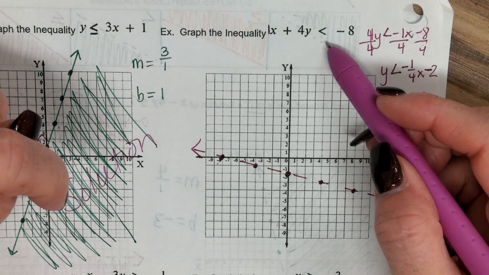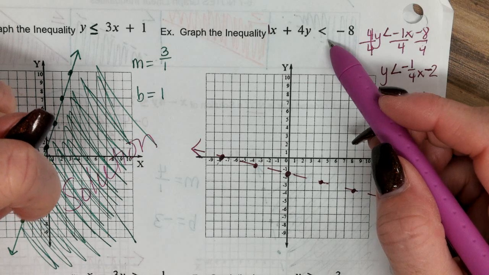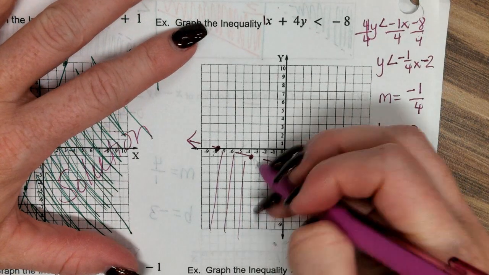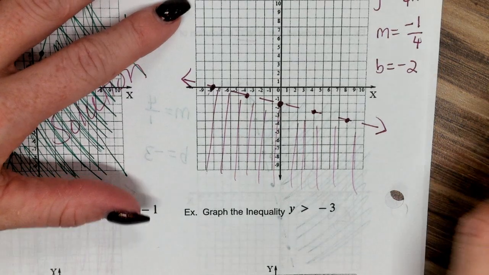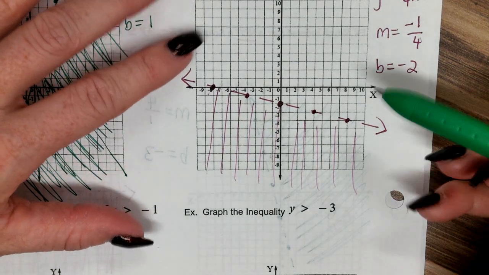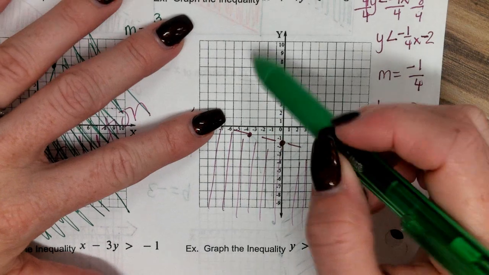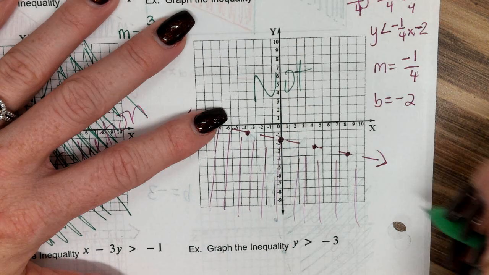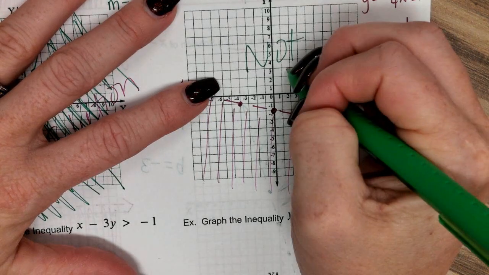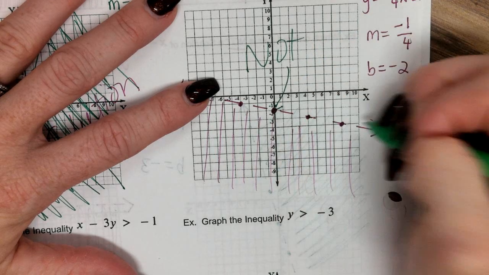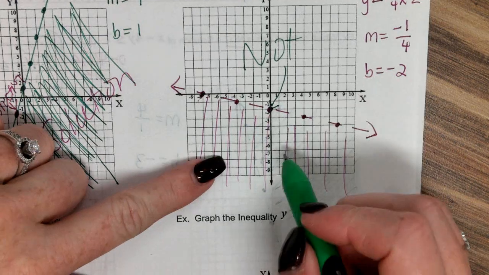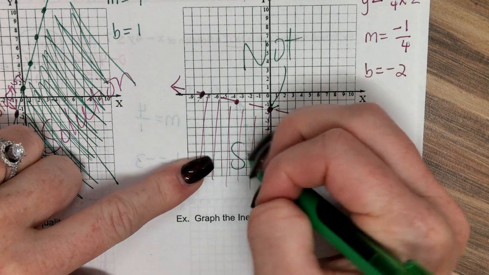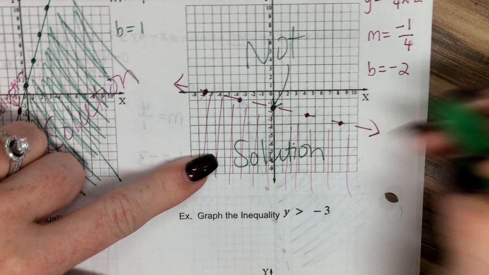It's a less than sign, down to the ground. Okay, everything over here is not a solution, including the dots on the line, because it is dashed. Everything over here is a solution.